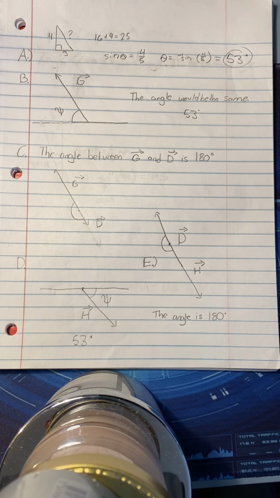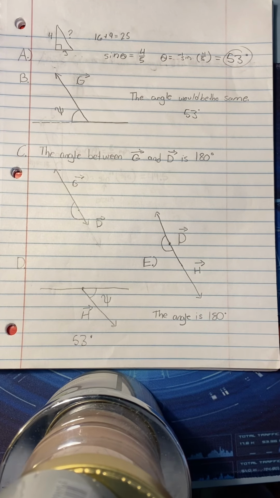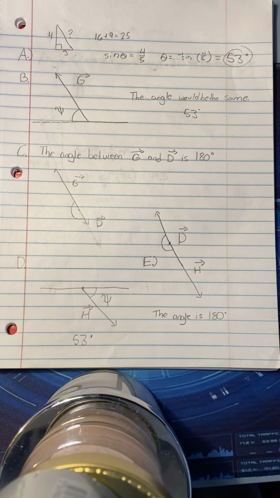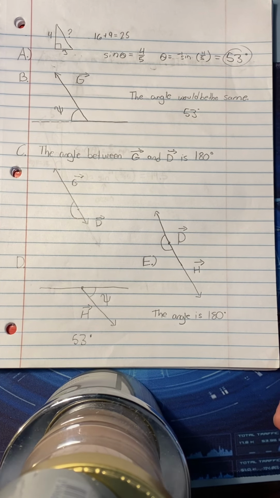And then part B asks you to make another vector g of length 3d, and it asks you what the angle would be, and it would be the same because it doesn't really matter what the length of the vector is, because it's at the same angle as the previous vector.